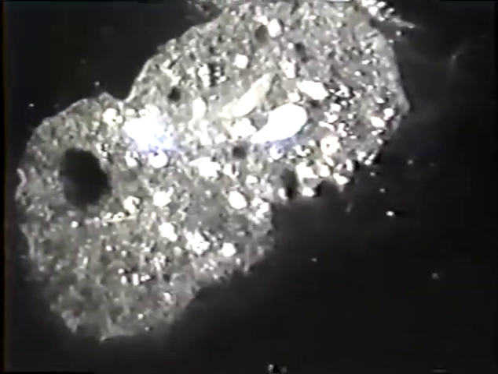After a couple of minutes, there just isn't too much left of the organism. Pretty well disintegrates into just particulate matter.